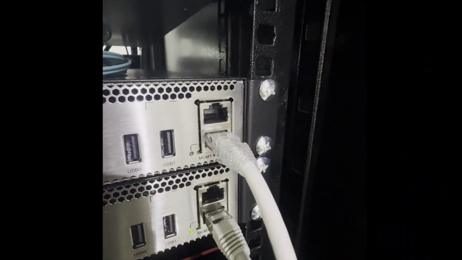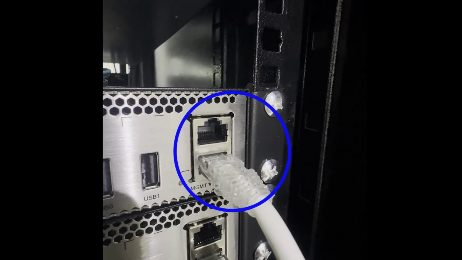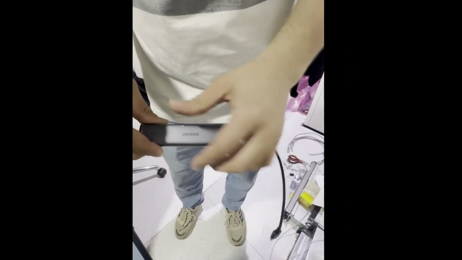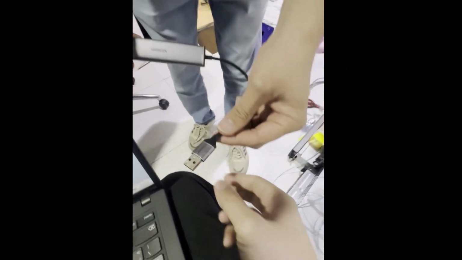Now let me connect the UTP cable with the management port. You can see here one side is connected with the firewall, and the other side I will connect with my laptop. Just connect this UTP cable with the laptop. Let's move to the screen.